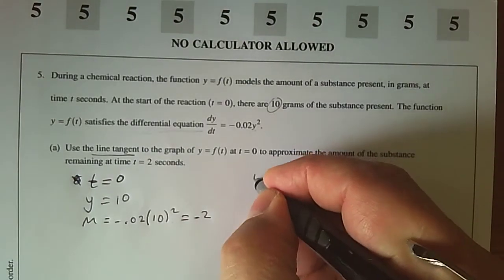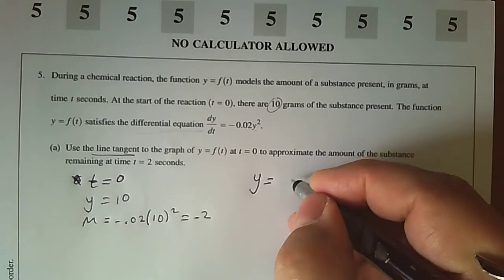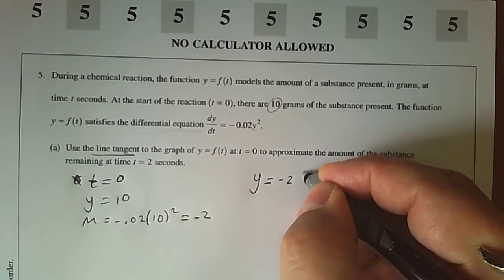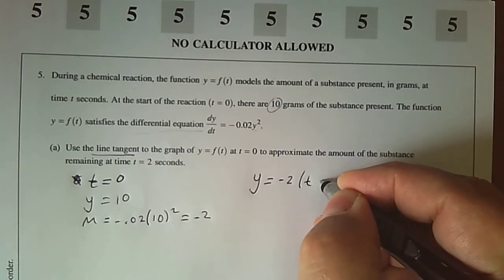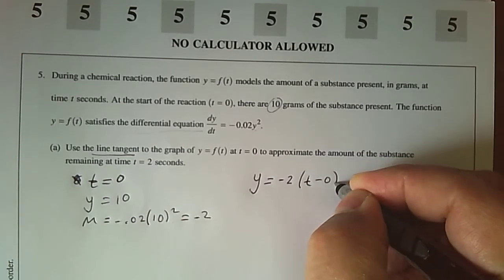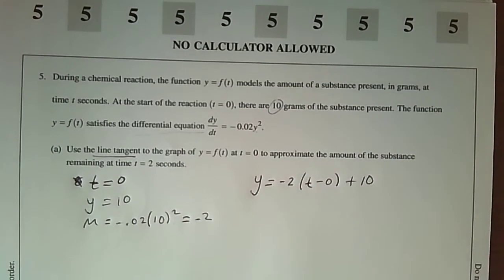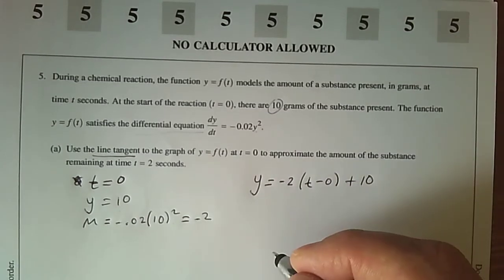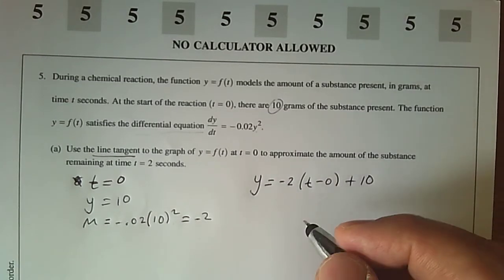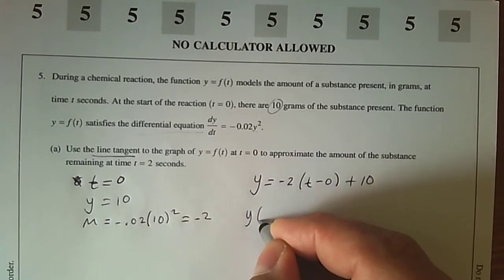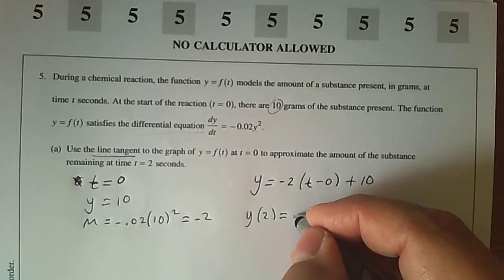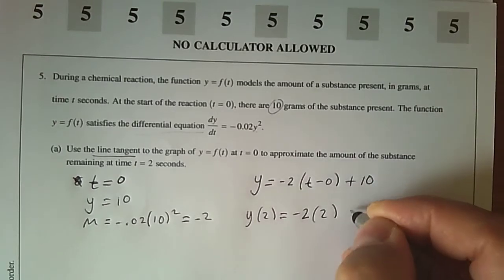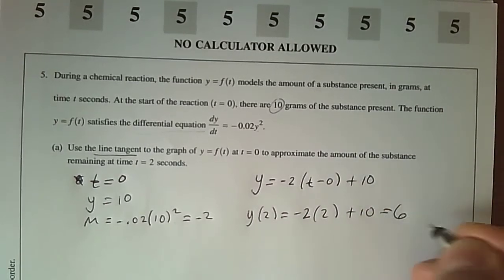So what's the equation of the tangent line? It'd be y equals negative 2. We now have t instead of x, so we're going to go t minus 0, or just t, and then add 10. Then it asks to estimate at 2 seconds. So if I plug 2 into the equation of the tangent line, you get negative 2 times 2 plus 10, and you get the answer 6.